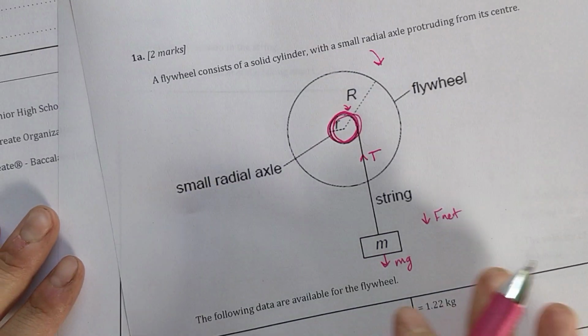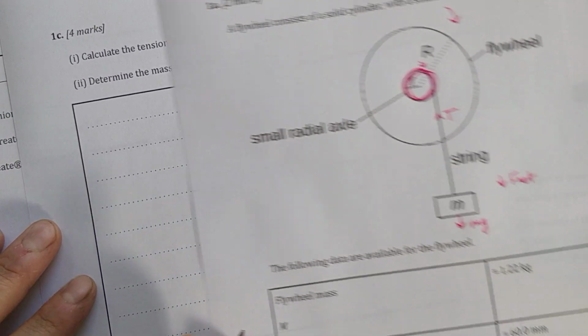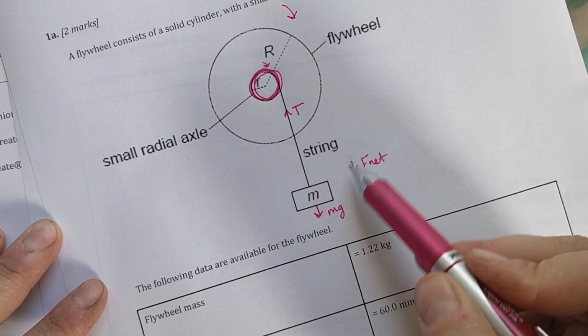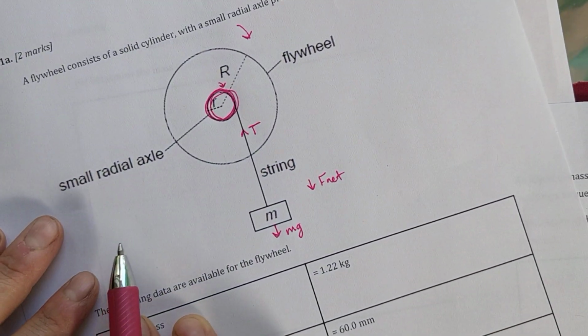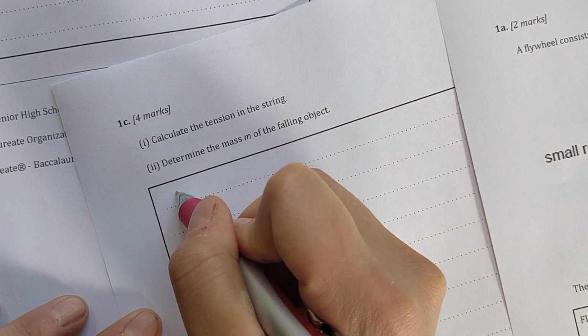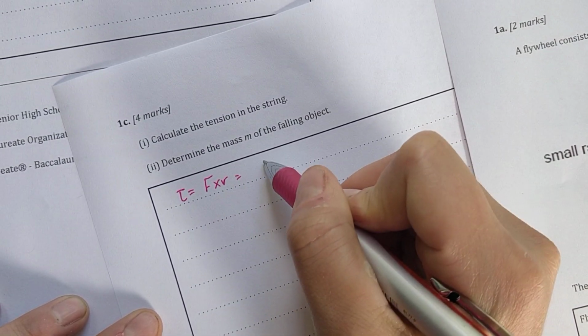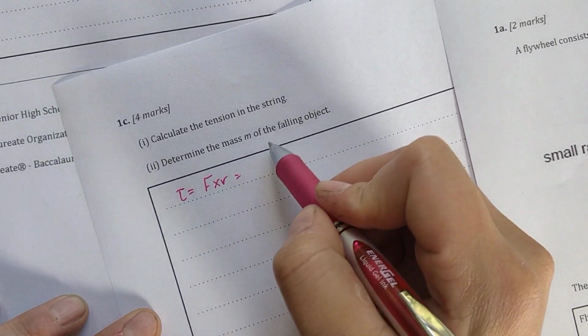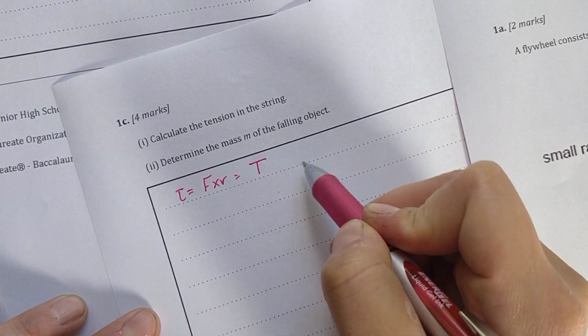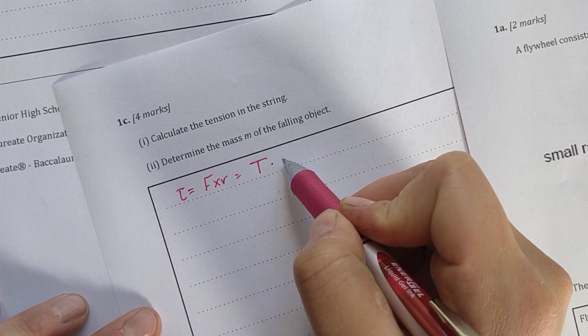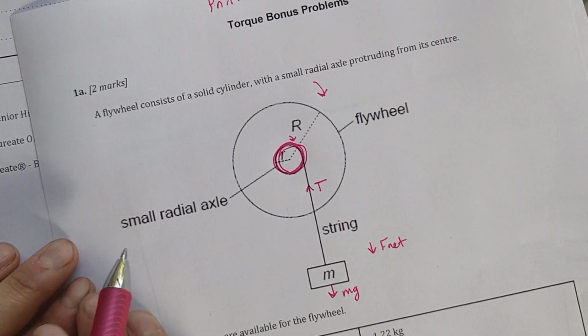So you can either analyze the linear forces to determine the tension, or you know that torque is equal to F cross R, where the F is the tension in the string and the R is your choice.